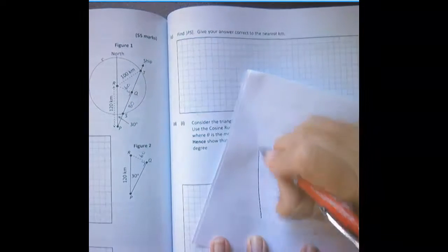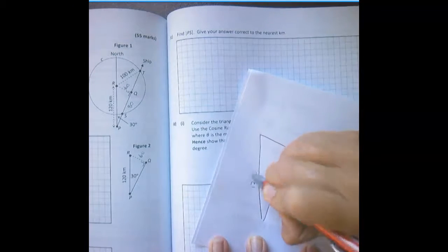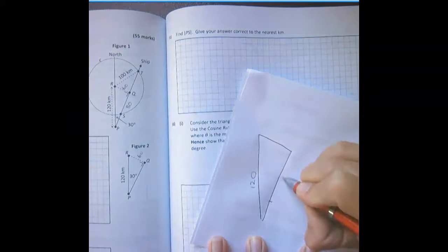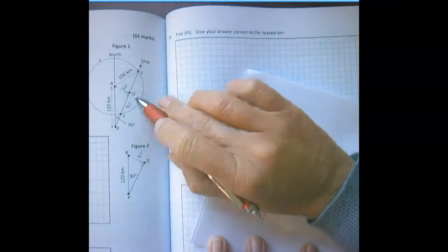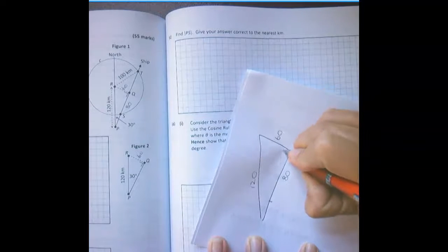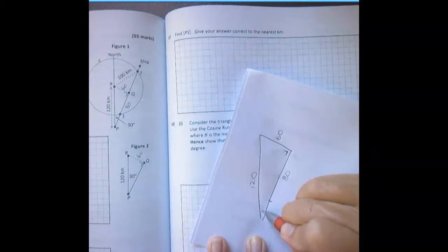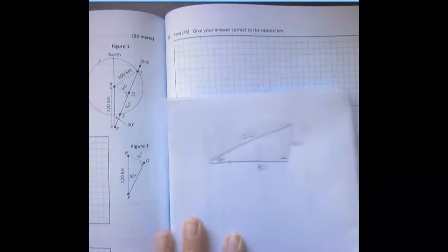So we have a triangle. On our triangle, one of the sides is 120. Part of the other side is 80. The other one is 60. I know this angle is 90. I know this angle is 30, right?